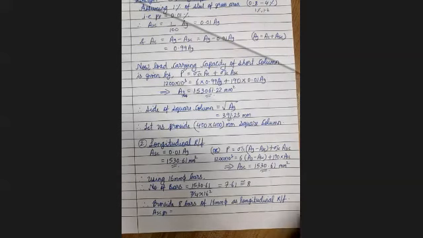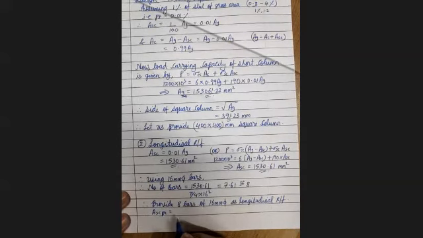Others also getting the same value. 1608.5 mm square. So this is the steel which we have actually provided. So this was required, we have provided this much.